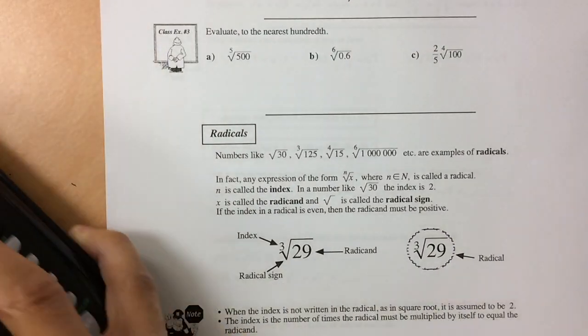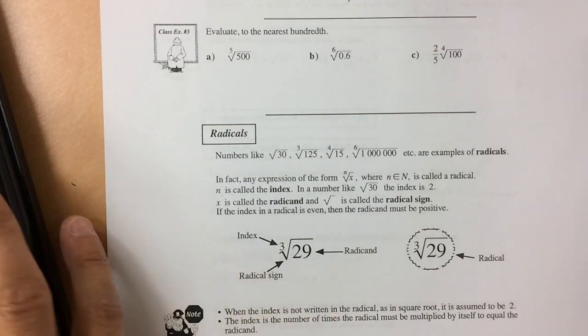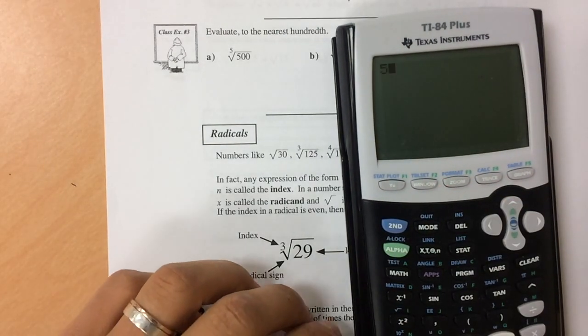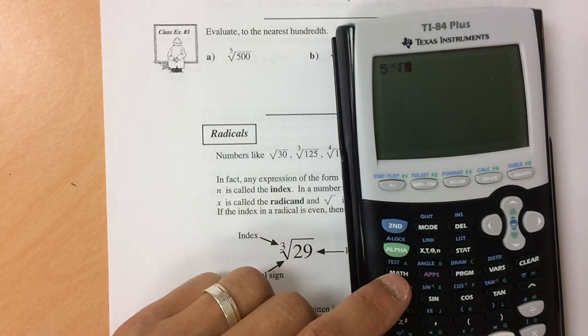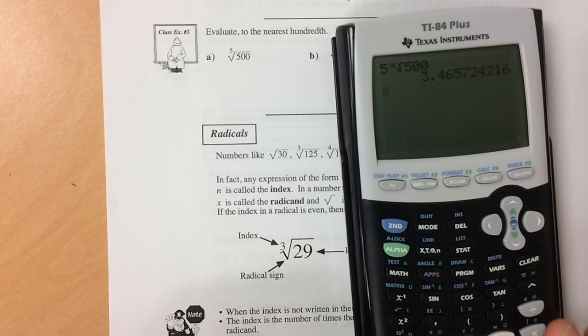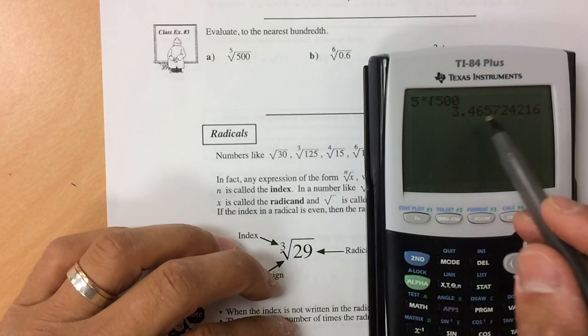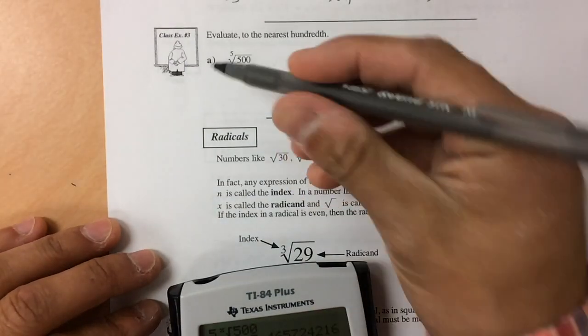Next, let's move up to example 3. Example 3, we want to solve to the nearest hundredth. And again, we're going to be using the calculator for this one, so we're looking for the 5th root of 500, so 5 math, option 5, and I type in 500 here. And nearest hundredth, so 2 decimal places, 3.4, round that 6 up, because of this 5, round this 6 up to 7, 3.47.